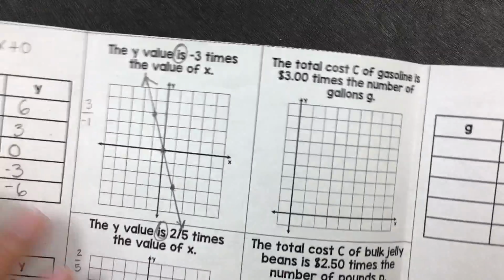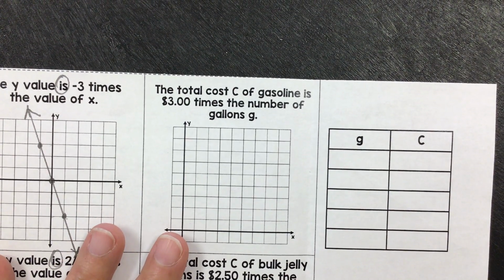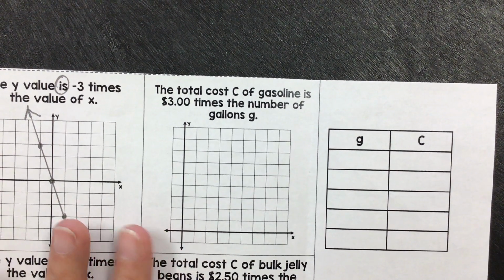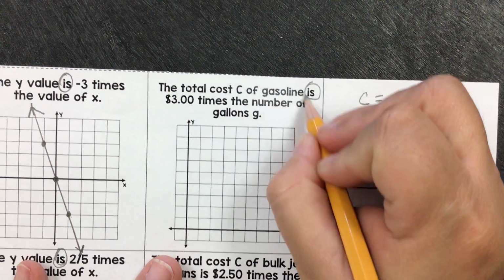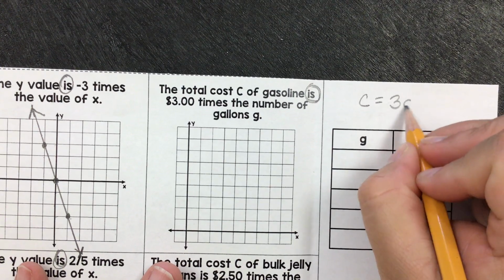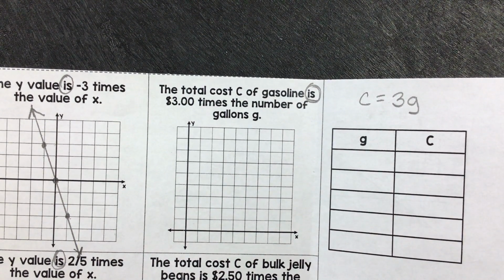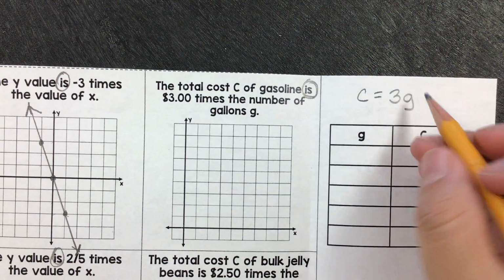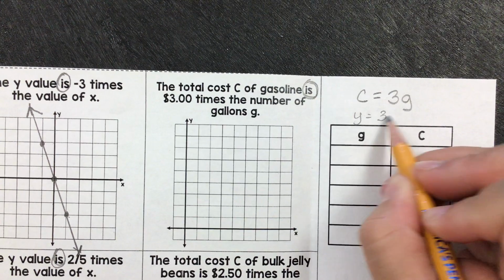All right, this one over here. The total cost C of gallons is 3 times the number of gallons. So we got the cost is 3 times the number of gallons. I wanted to do this problem with you because this is still a y value and this is still an x value.